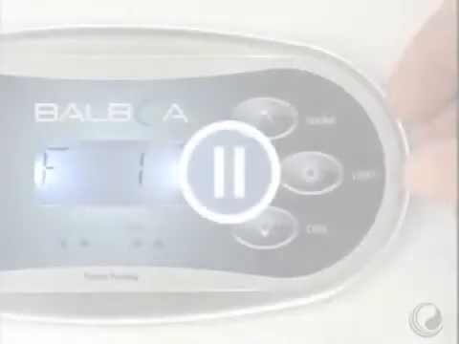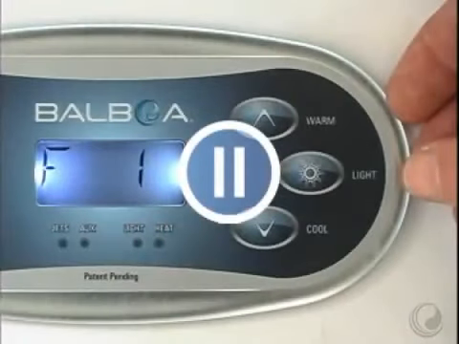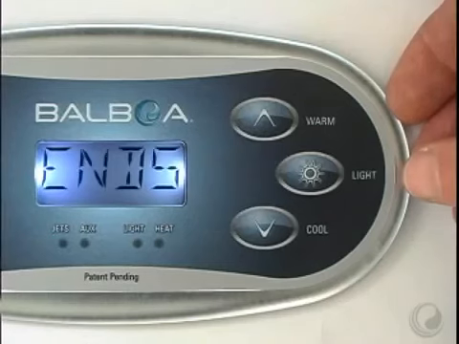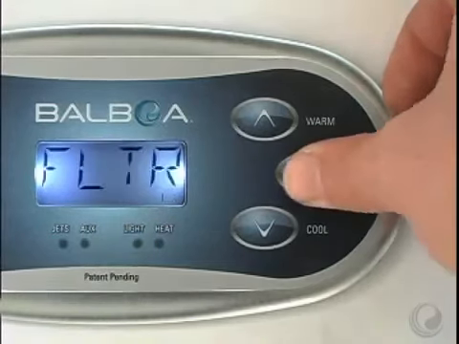If you only want to program filter cycle 1, stop here. If you don't touch the buttons for 15 seconds, the panel will automatically go to the home screen. Once the home screen appears, your programming is complete. If you want to program filter cycle 2, press light to navigate.